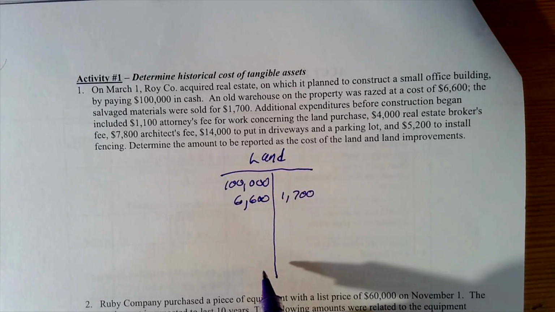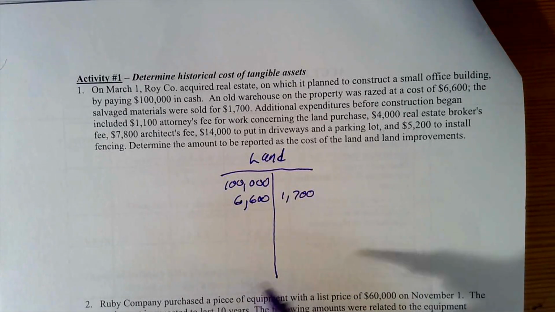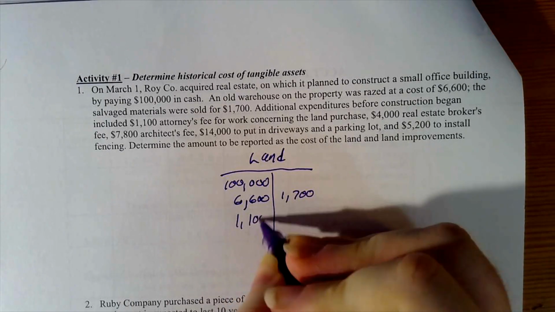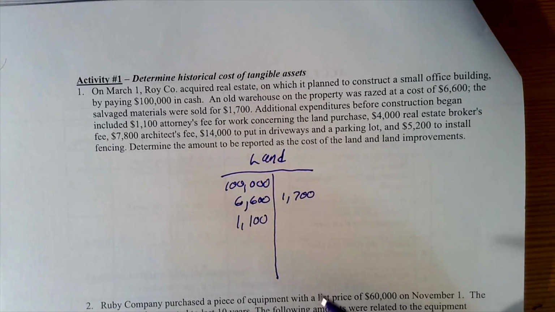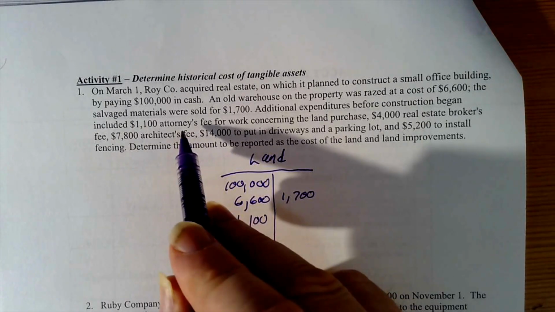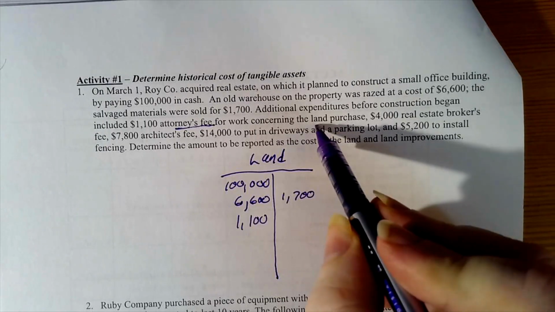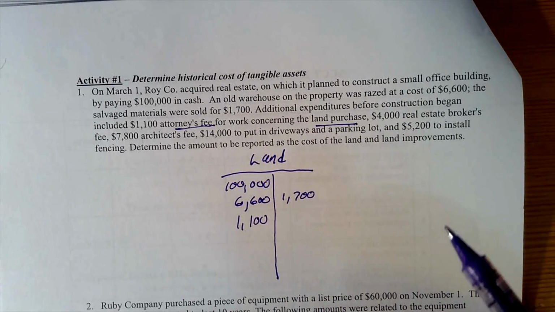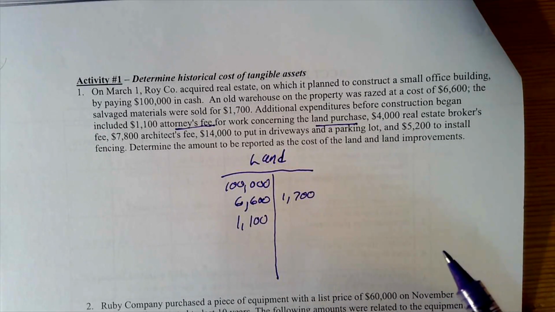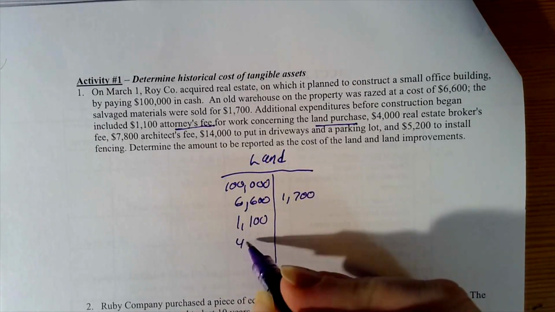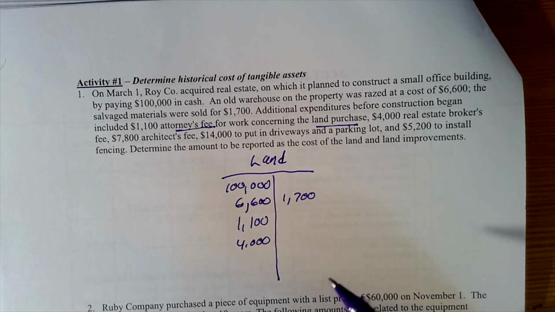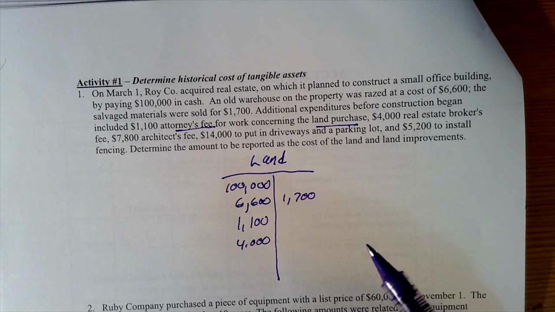Additional expenditures before construction began included $1,100 in attorney fees. Okay, well, that was necessary to get the land ready for use. I'll just point out, double check: sometimes the attorney fees are for something else, but here the attorney's fee was for the land purchase. So that's obviously part of getting the land ready. Then there's a $4,000 real estate broker's fee. Yep, the real estate agent gets their fee, and that's part of the value. In other words, like freight in, we had to pay that to get the land. So that's going to be part of it.